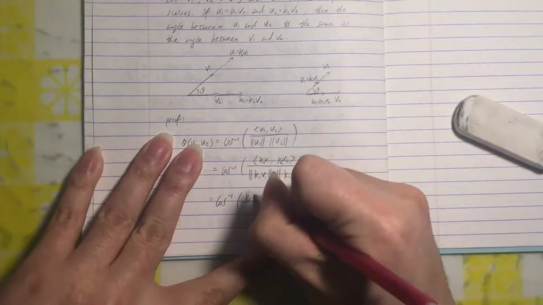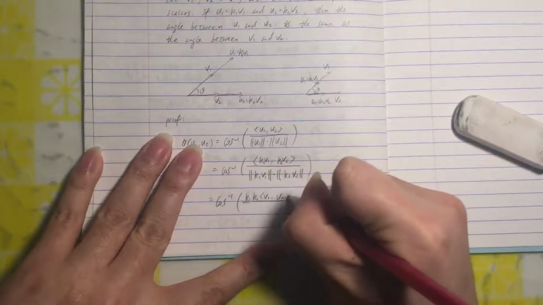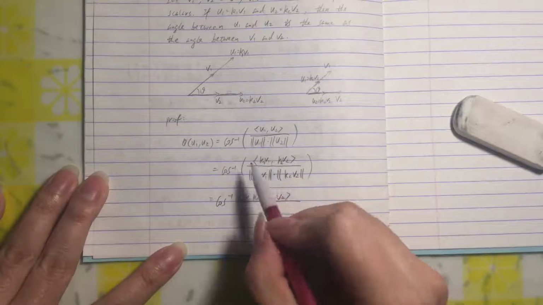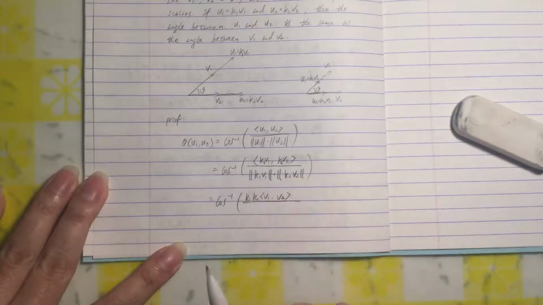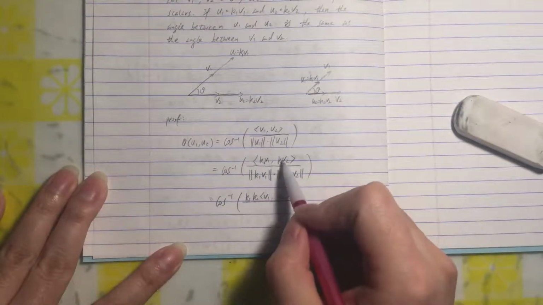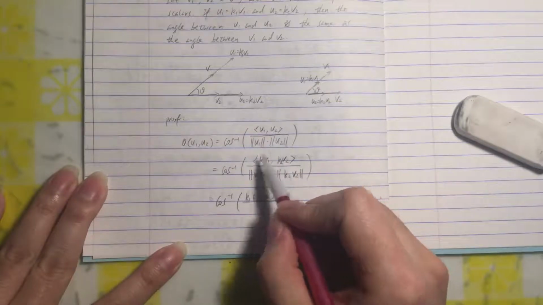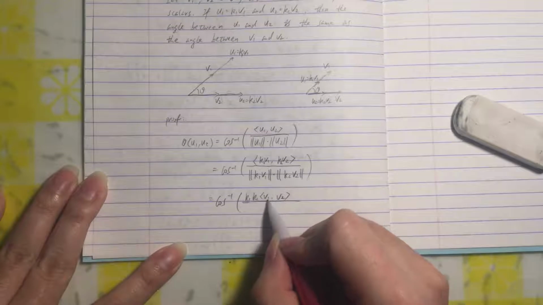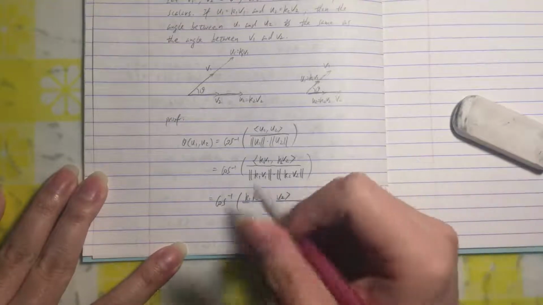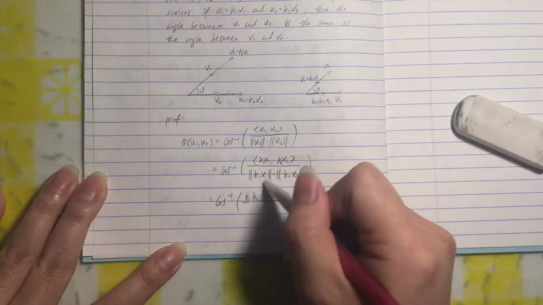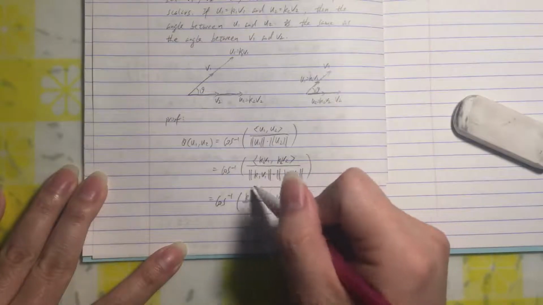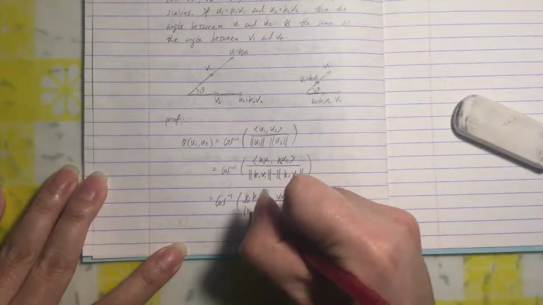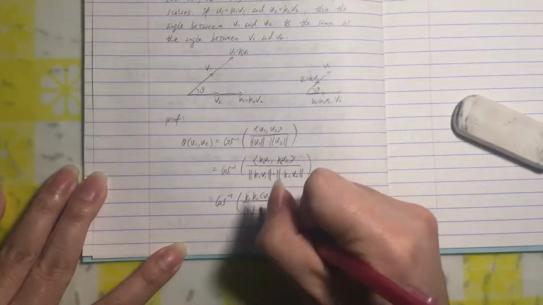So I get K1 times K2 here. By axiom 3 of inner product, I can pull out K1. By a property of inner product, I can pull out the scalar of the second vector. I pull out K2. So I get K1, K2 times the inner product of V1, V2. On the bottom, by a property of norm, K1 is a scalar, I can pull it outside. I get absolute value of K1 times norm of V1.